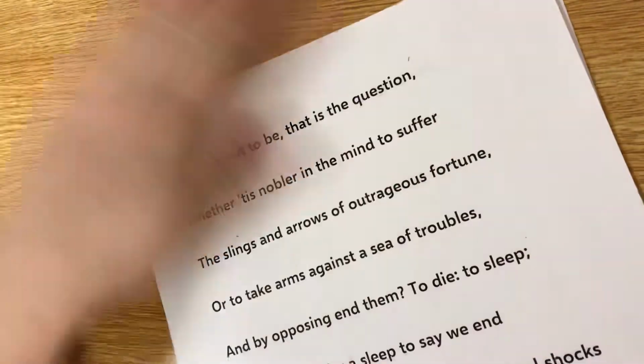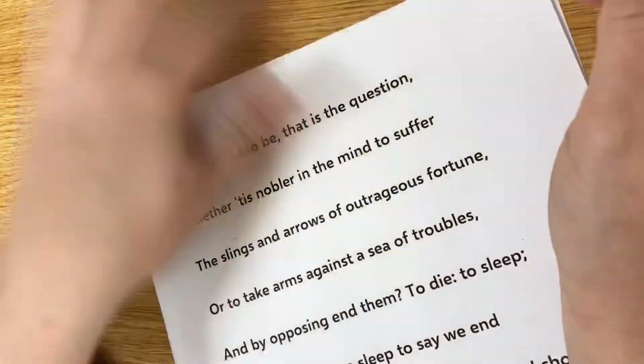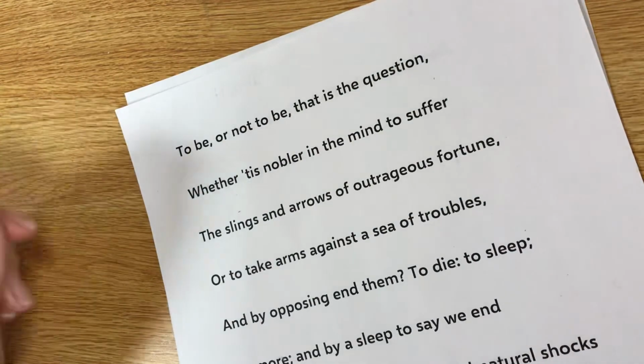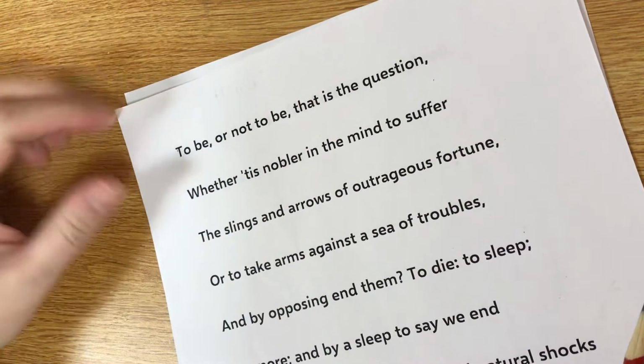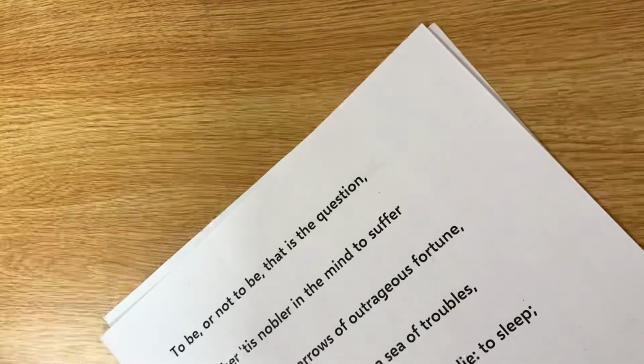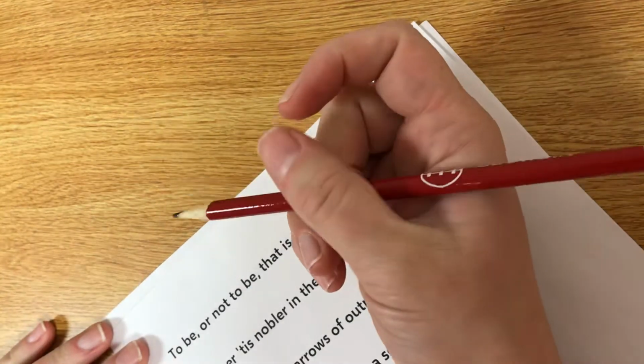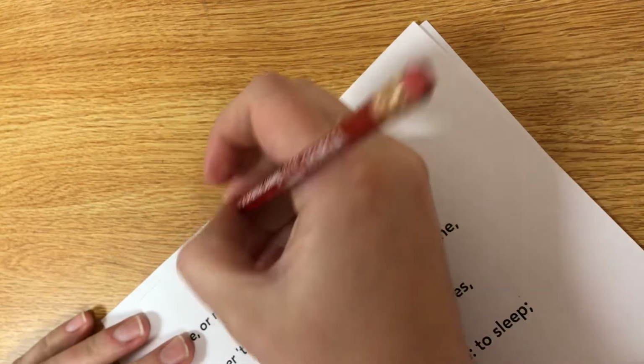Hi guys, we're continuing talking about Shakespeare and notating a monologue with scansion. I'm going to be working from Hamlet's soliloquy. The very first thing I want to do is show you how to mark where in Shakespeare you find your monologue.